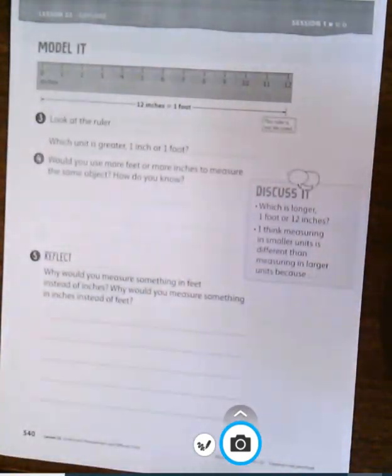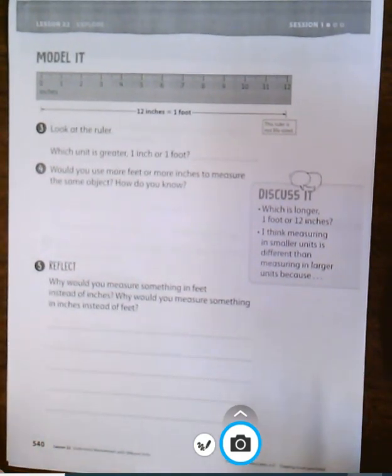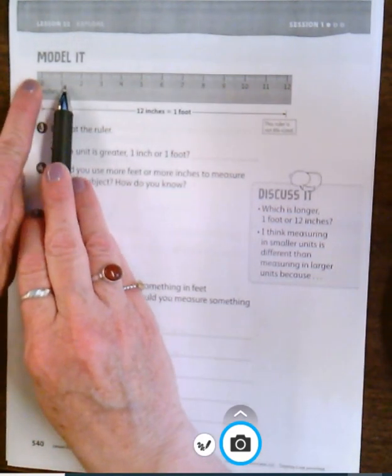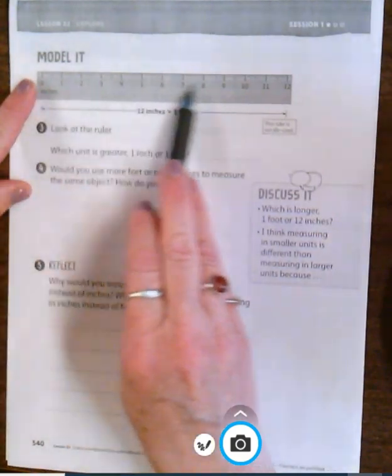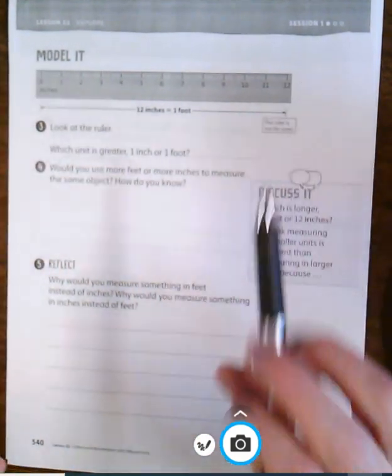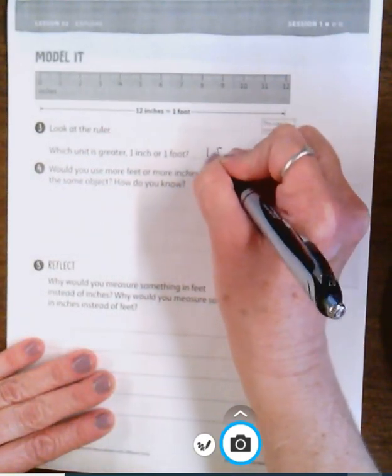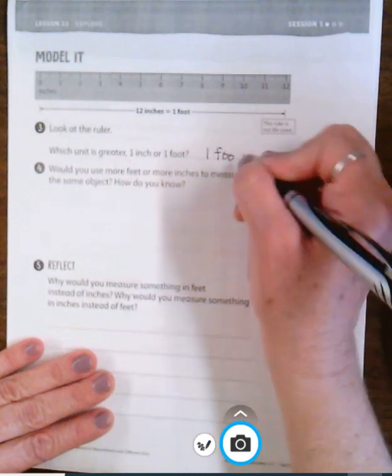Okay, let's go to the next page. Look at the ruler. Which unit is greater, 1 inch or 1 foot? Well, this is an inch, and 12 inches equals a foot. This is a foot. So we know that 1 foot is greater.